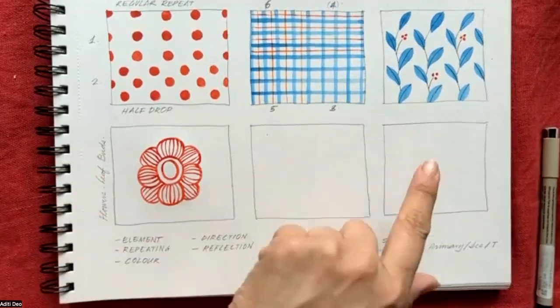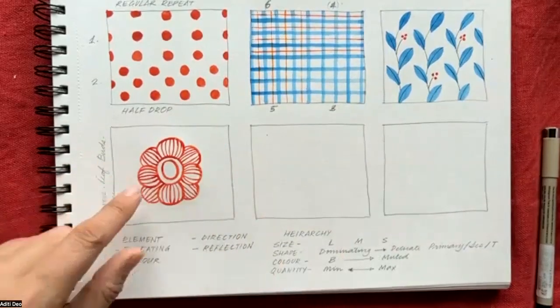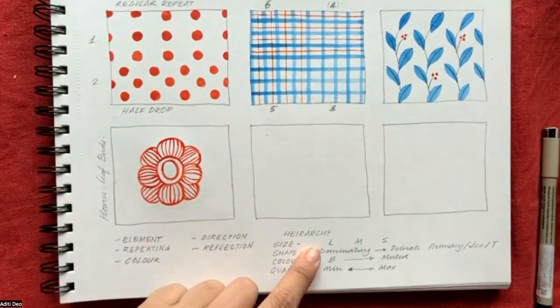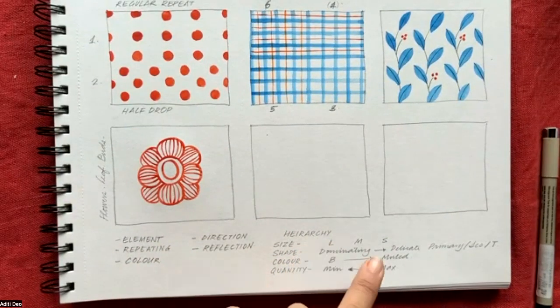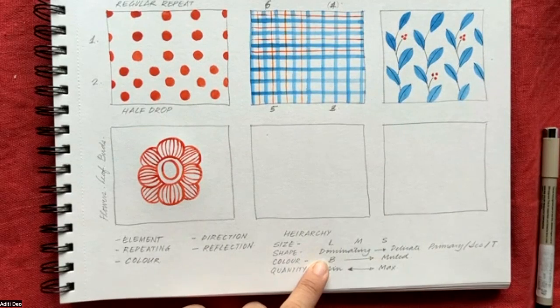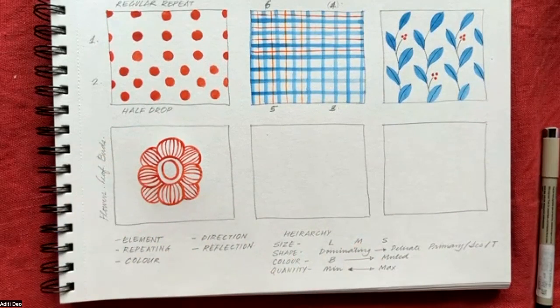So if we were to use maybe leaves like these, they don't have to be as large as a flower because that is the more dominating shape. It is the largest size, primary motif, it is a bright color. So now we are putting in the medium element, which is the leaves. So I'm going back to my cerulean blue.